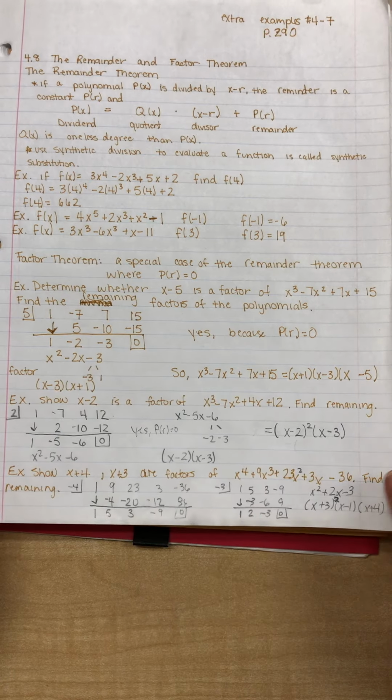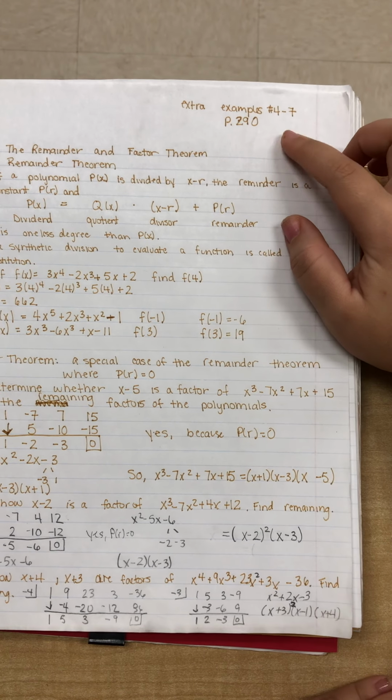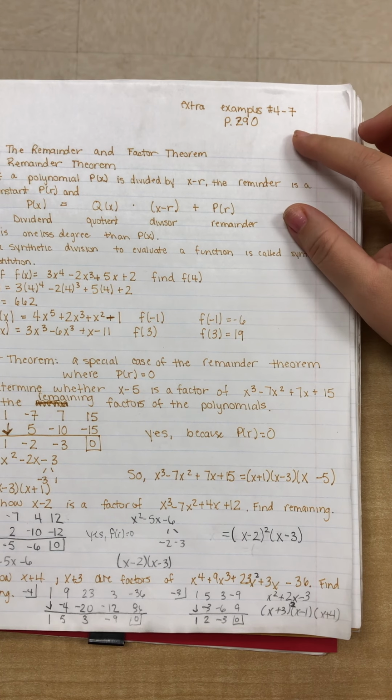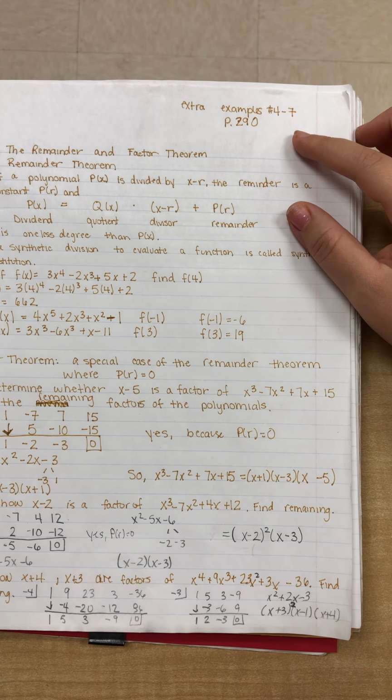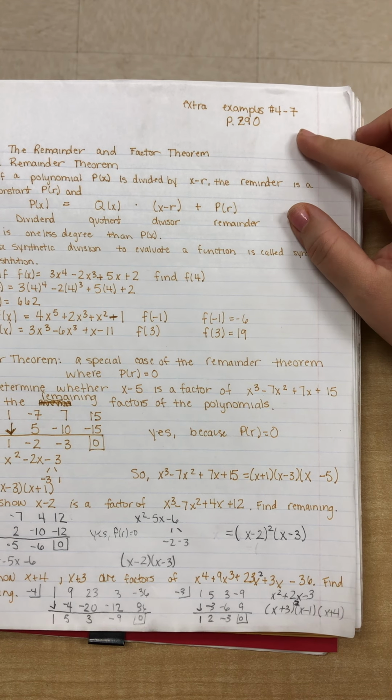Nope. There are extra examples if you want to do them. I'm only going to do them in class if we need the extra practice. Hopefully you can do it. Just let me know.